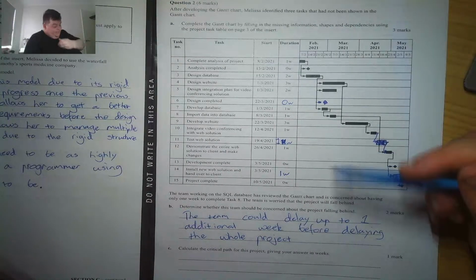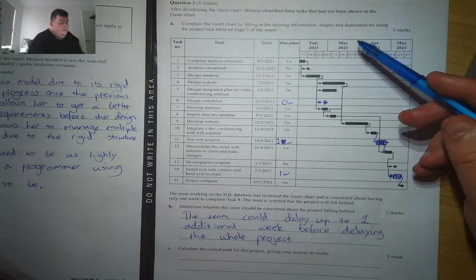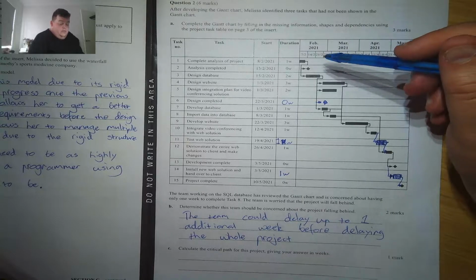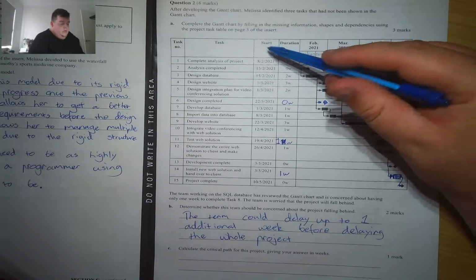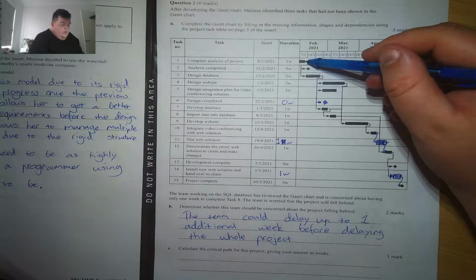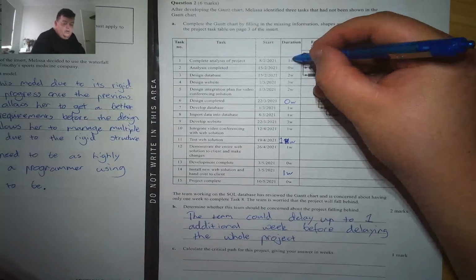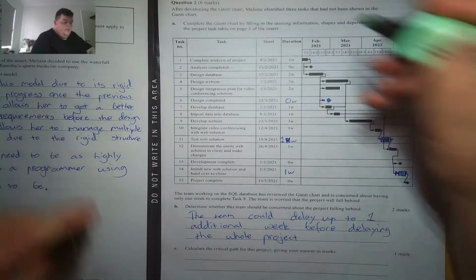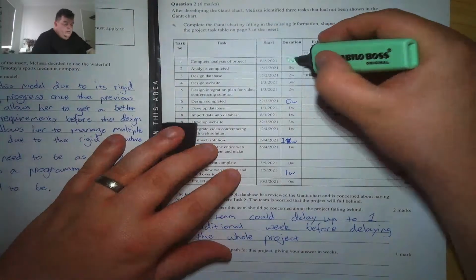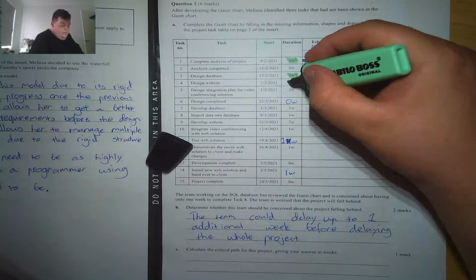Evaluate the critical path to this project, giving your answer in weeks. All right, lucky me. So that's critical. So that's 1. This would be critical. So it's 2, 3. So I might just go through and highlight the critical ones. So 1, 2, 3. These all run at the same time. So this one's the critical one.